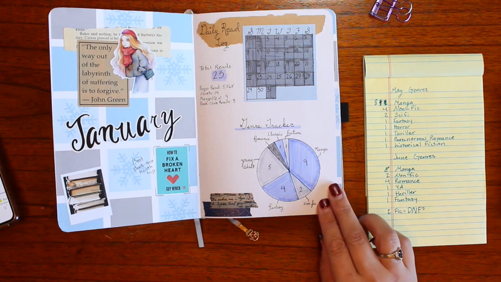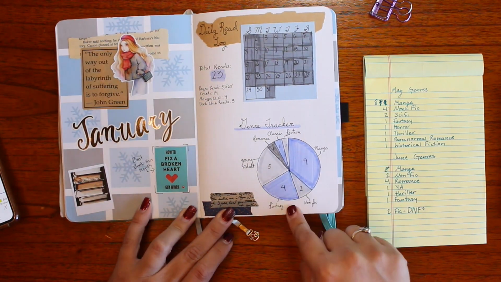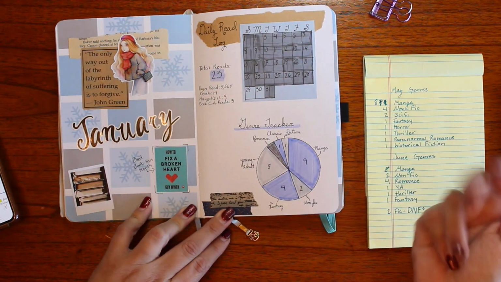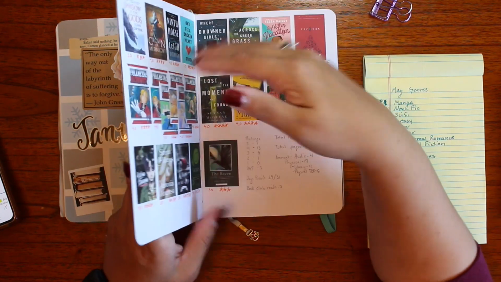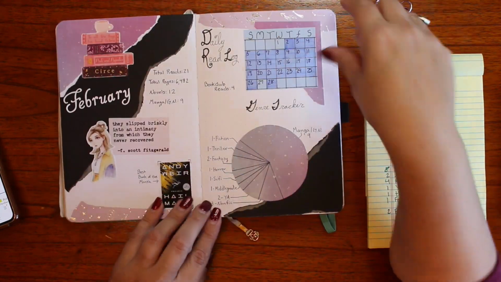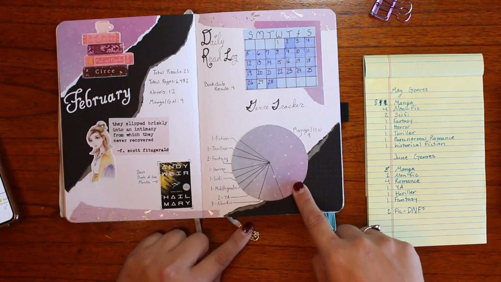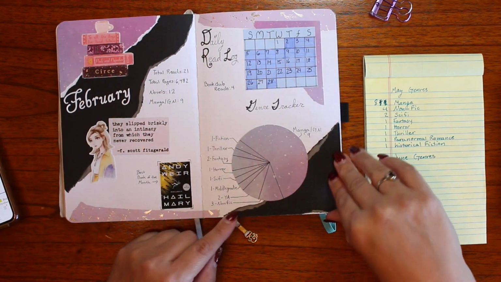So January's blues and grays to match, like I said, just match the theme. February's was a cutout of the paper to match, so I just went ahead and left that alone.